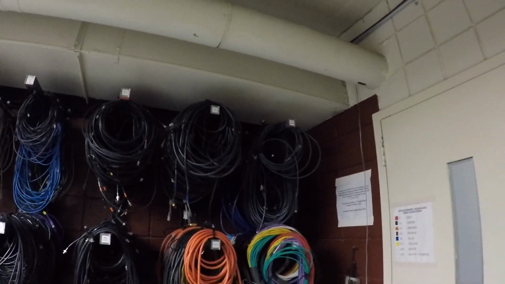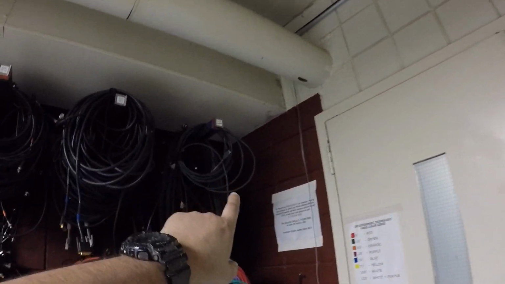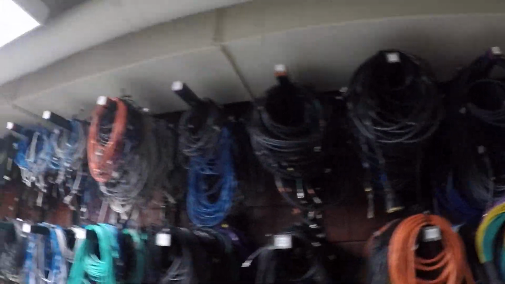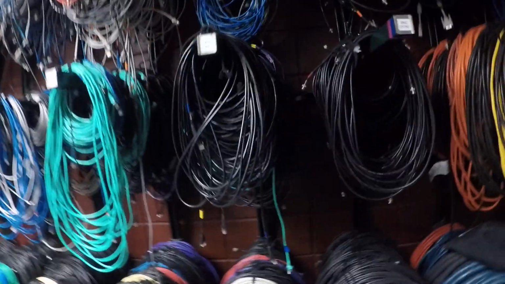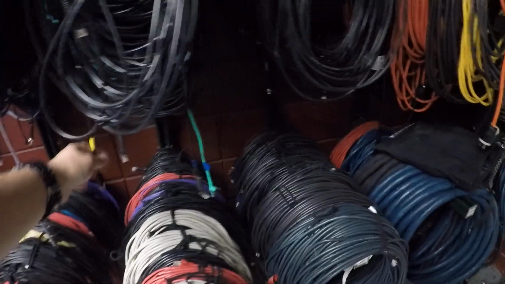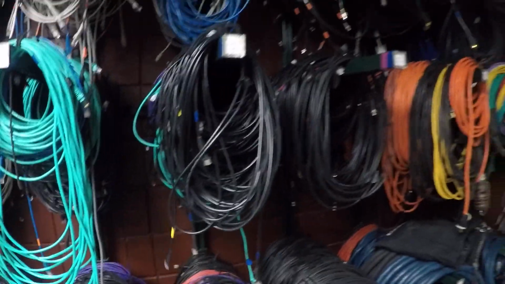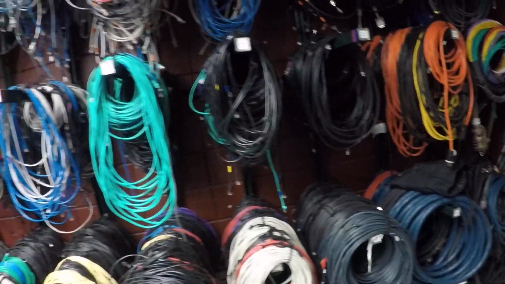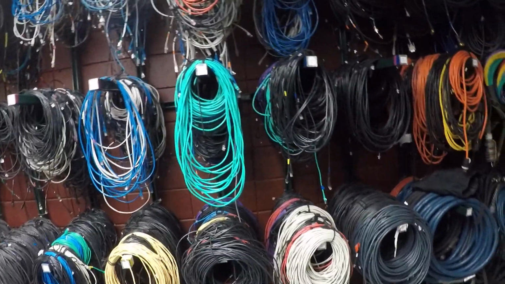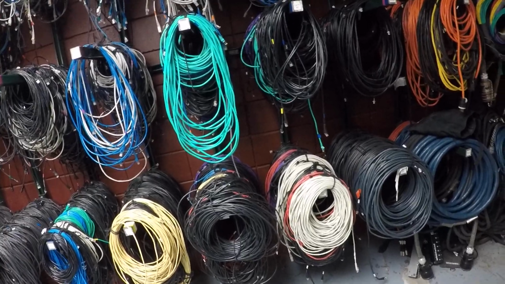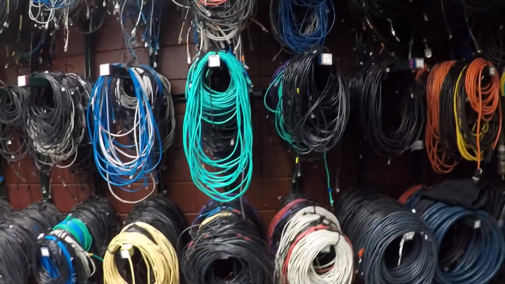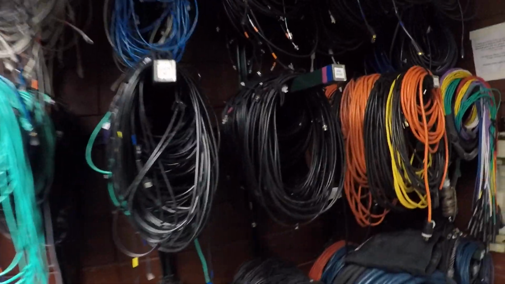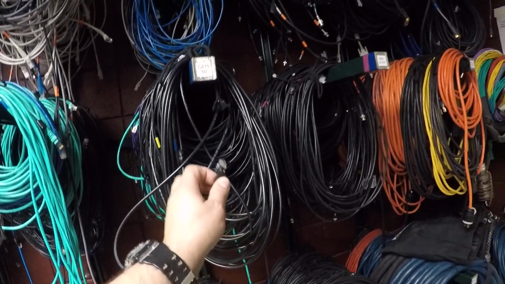On the top you've got some video cables like HDMI, DVI, BNC. Then over here we have Cat5, often known as Ethernet cable. So you're hooking up, say, your laptop or desktop or a game console to the internet with Cat5.